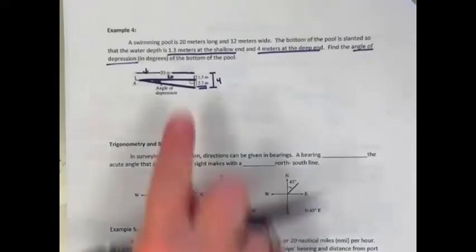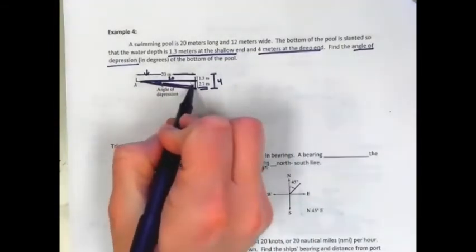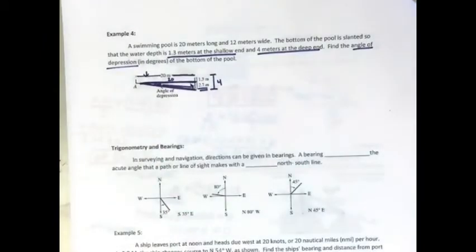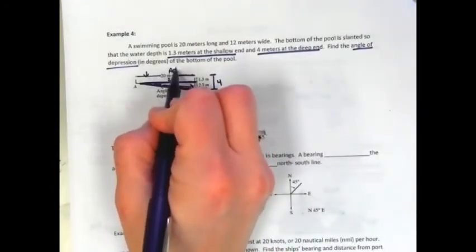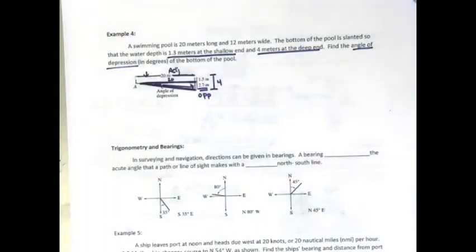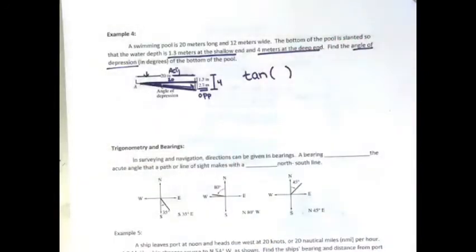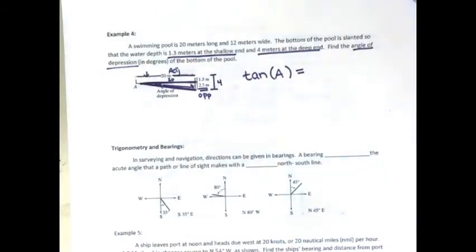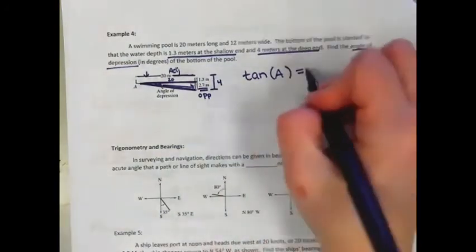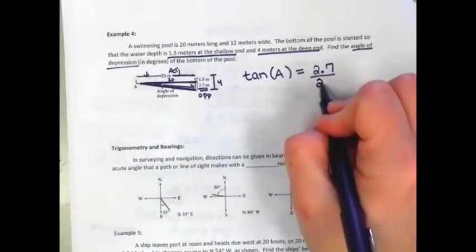All right. So now looking at this, if I want to find the angle of depression, we're going to use that 2.7. And that 2.7 is what side from that? Opposite. And what is the 20? The adjacent. So what uses opposite and adjacent? Tangent. So the tangent of my angle. Do we know my angle? No. So we'll just label it A. Equals, what's my opposite? 2.7 over my adjacent, which is 20.